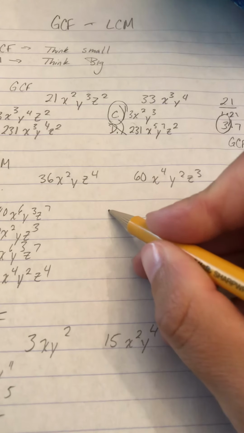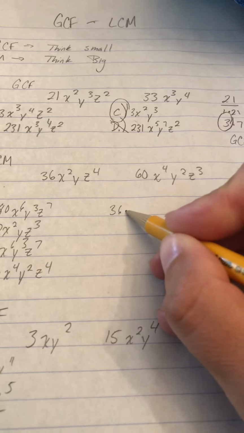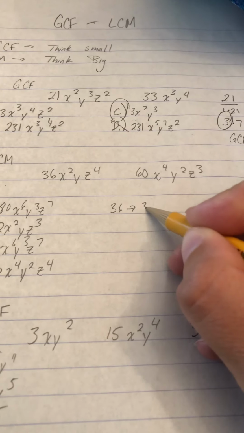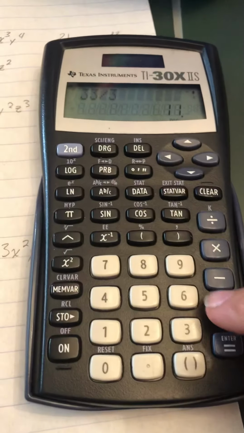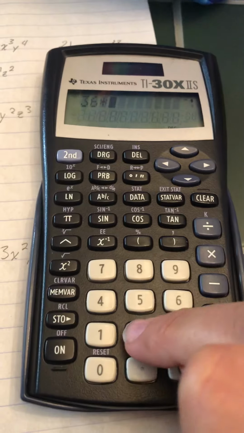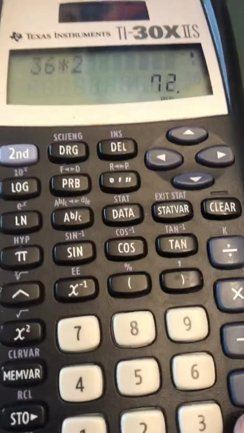If you wanted to do it out, you could list the multiples like this. 36 times 1, times 2. So you're going to be multiplying. So 36 times 2 is 72. You could do 36 times 3 or just keep on adding 36.